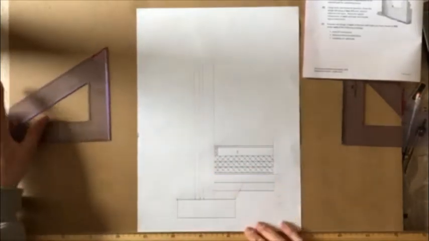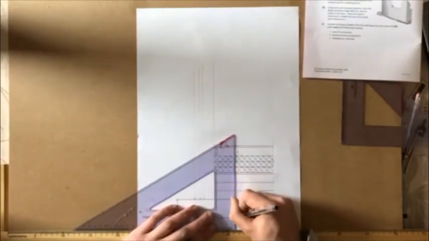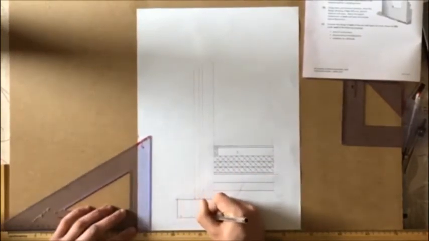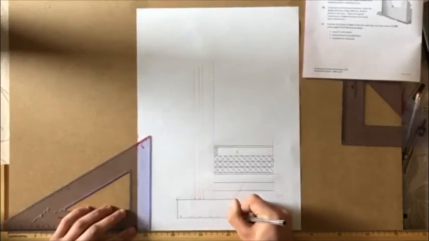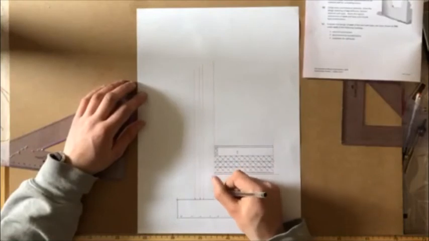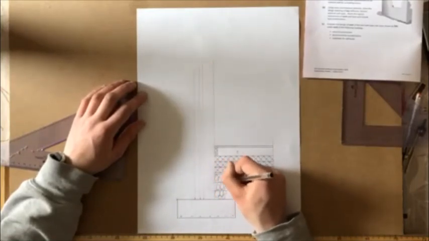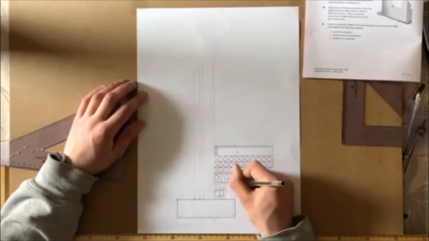Heavy in my foundation here. Don't forget my reinforcing bars. And putting my hardcore inside there. Okay, you get the idea there.